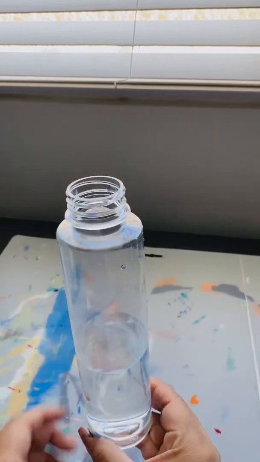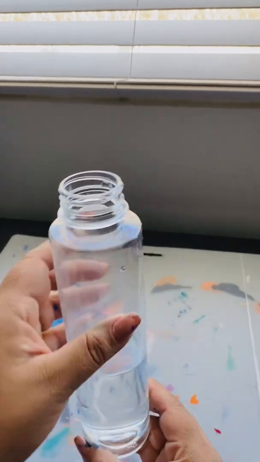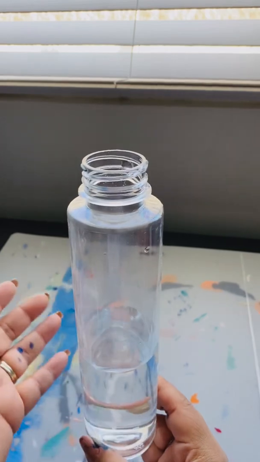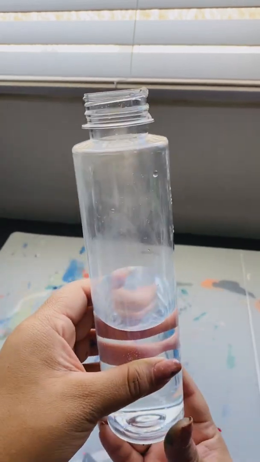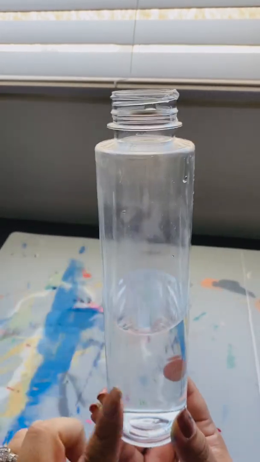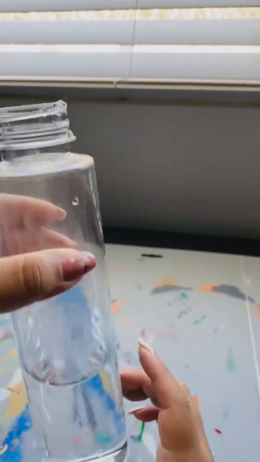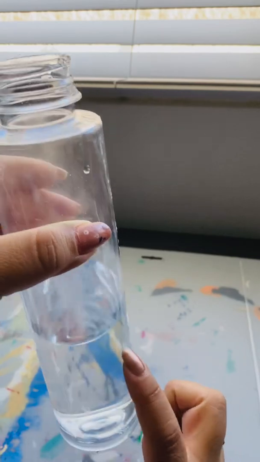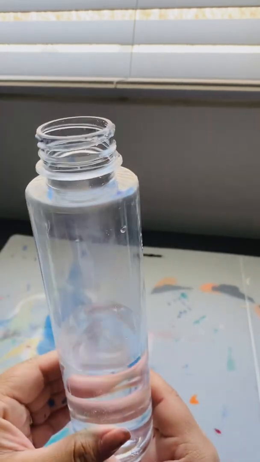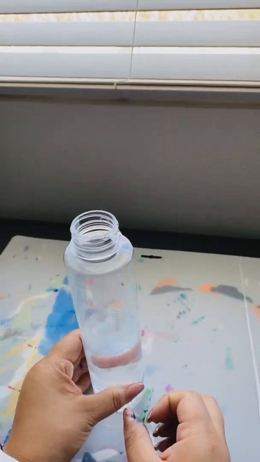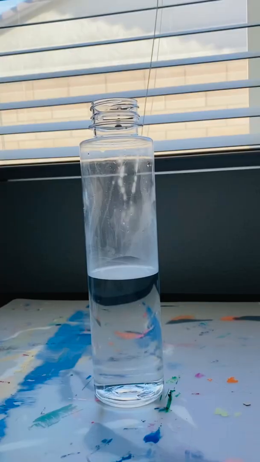Okay, to start this activity, you need another empty water bottle, and you're going to fill that bottle halfway with warm water. It has to be warm. You can choose a bigger bottle than the rocket bottle because you're going to need the space.